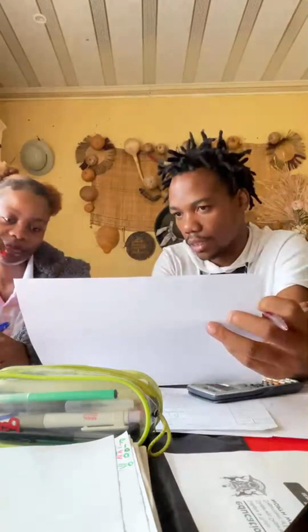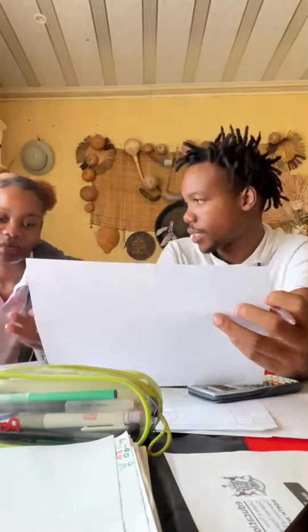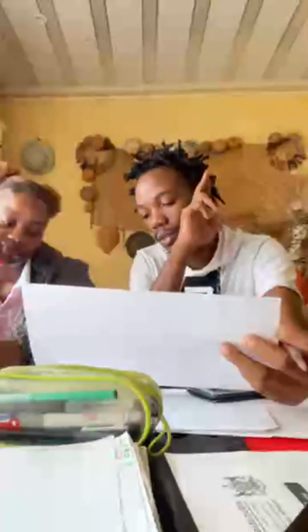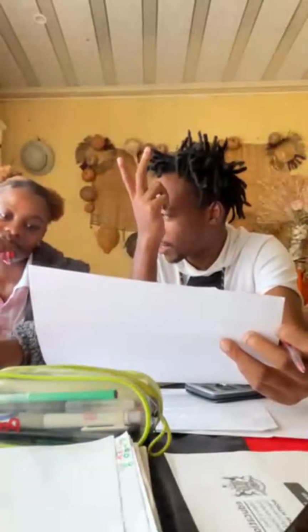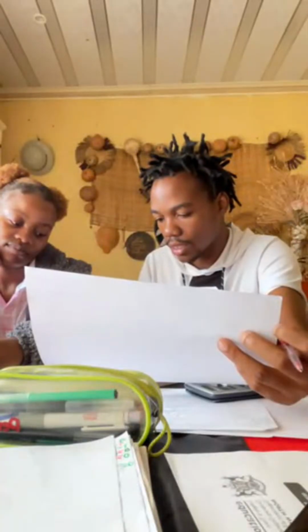Okay, and then where two lines are perpendicular, we have a product of gradients of -1. Then you did that, you got this.